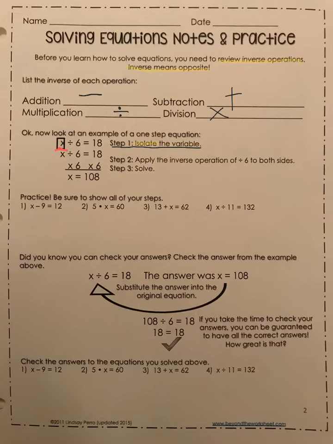In order to do that, you have to apply the inverse operation. So the inverse operation of division is multiplication. So you're going to multiply both sides by 6. 18 times 6 equals 108. Therefore, after you've isolated your variable, or you've canceled out that divide by 6, you should get x equals 108.